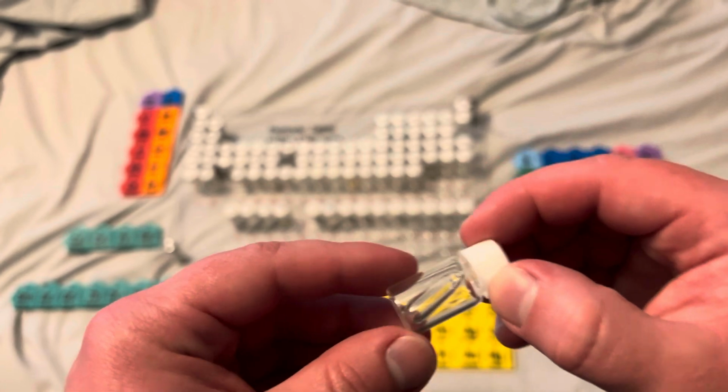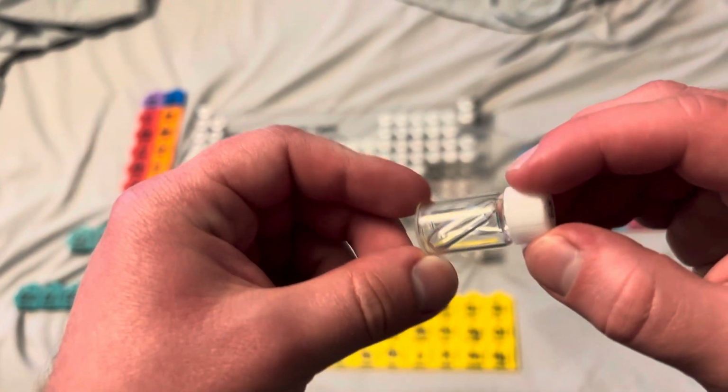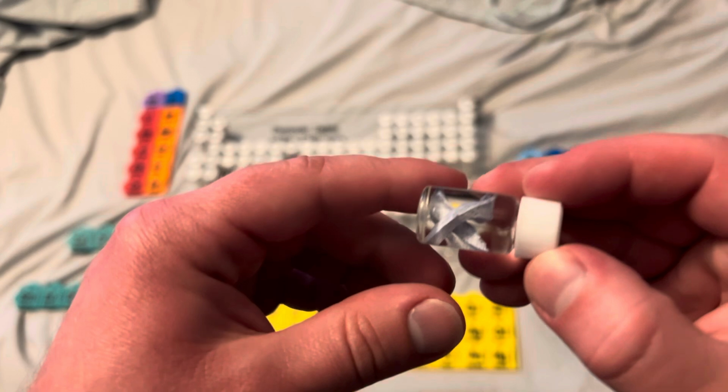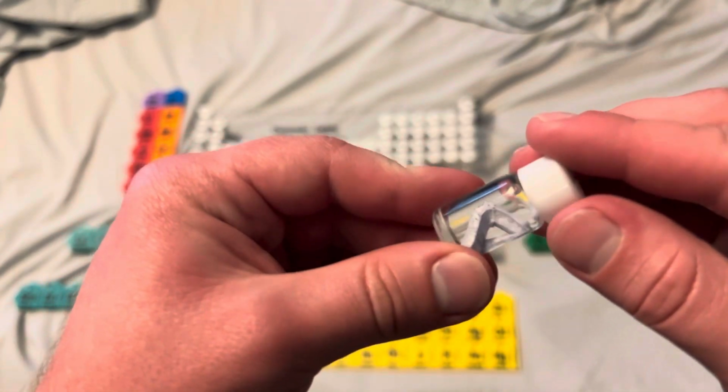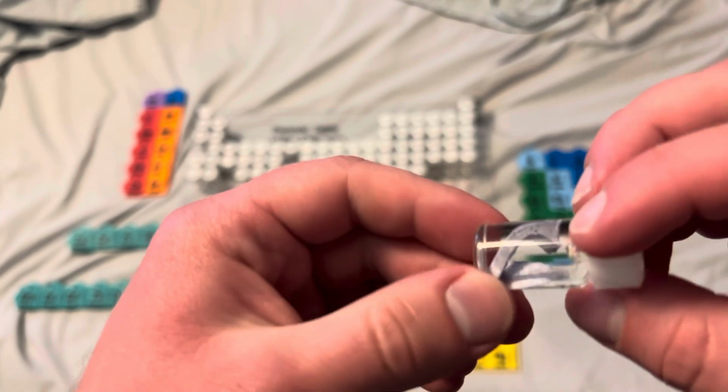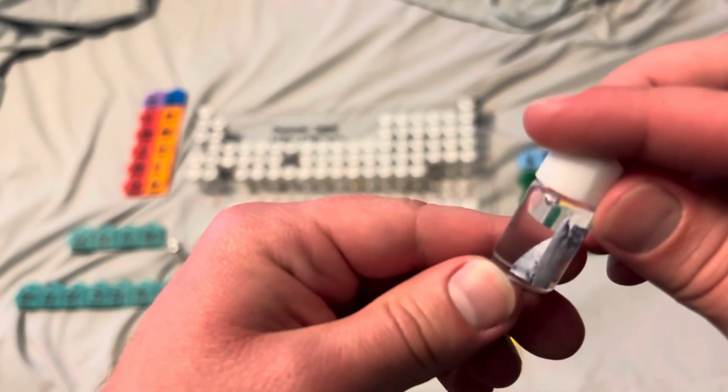Argon. Wow. I know there's not much to see there, but it's crazy that there's argon in there. It's not visible though. But potassium is next. Pretty cool. Look at that.